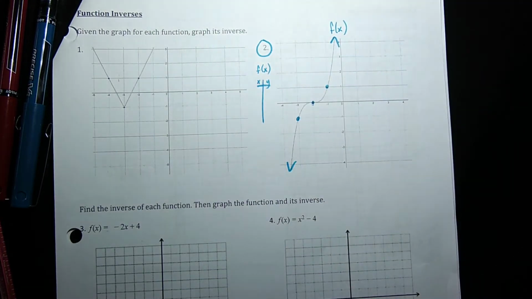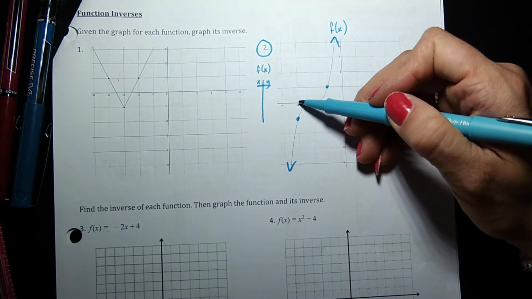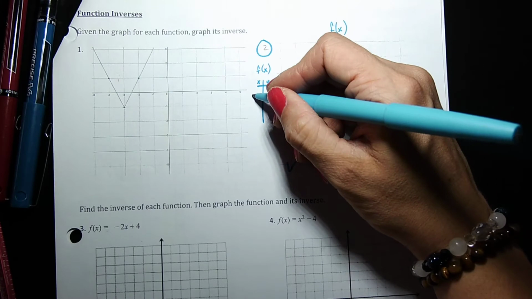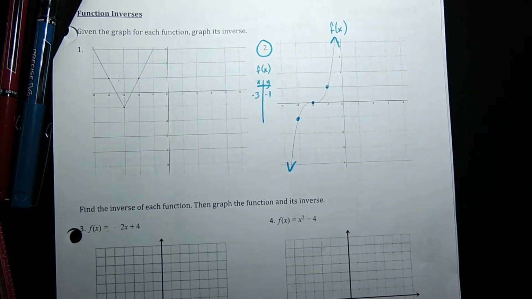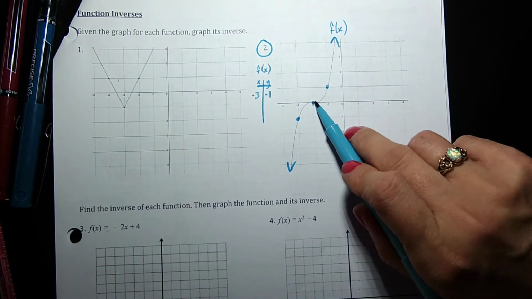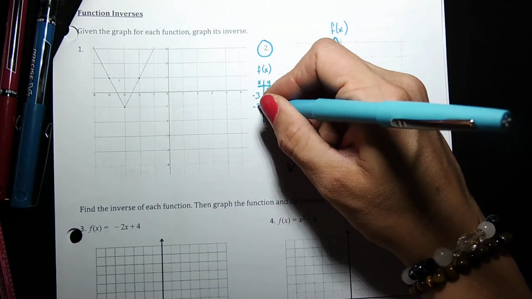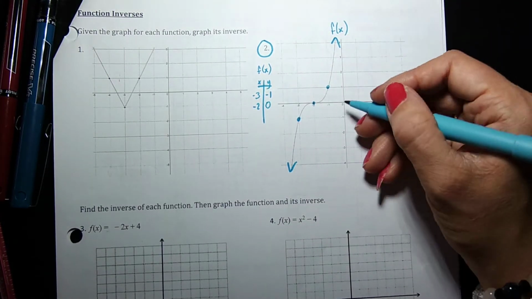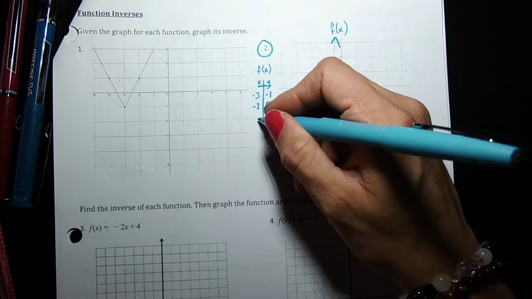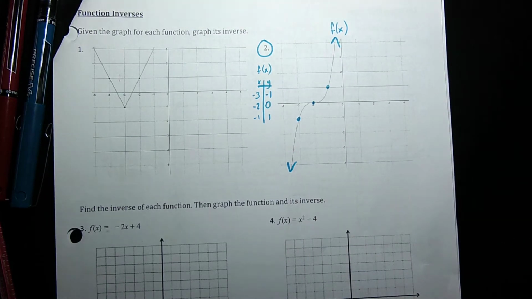So identifying the coordinates of these points, backwards 3, down 1, -3, -1. Backwards 2, up none, -2, 0. Backwards 1, up 1, -1, 1. I want you to find the inverse table and see if you can graph it. This is one where I think using that line of reflection is very helpful for figuring out what the shape of it looks like. Go.